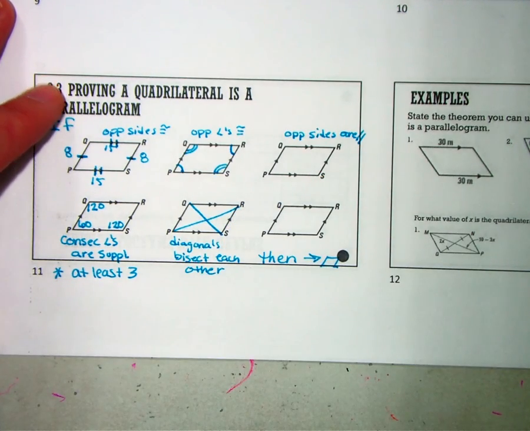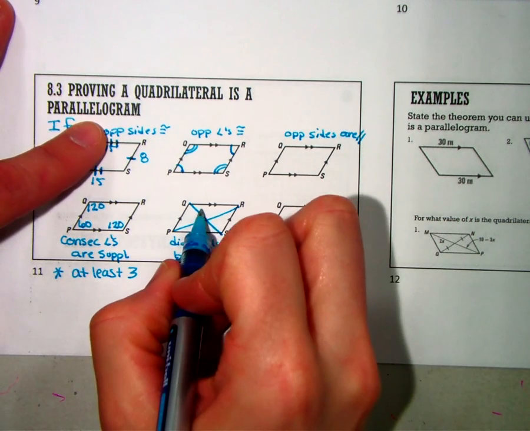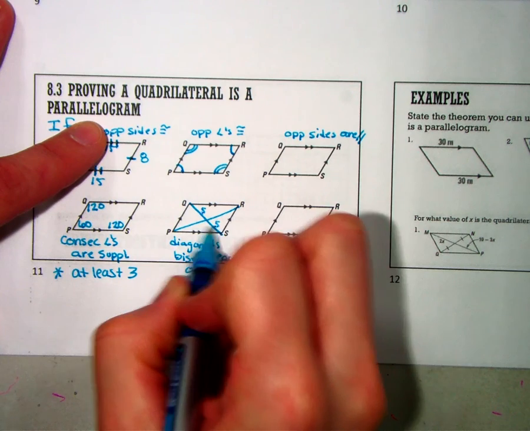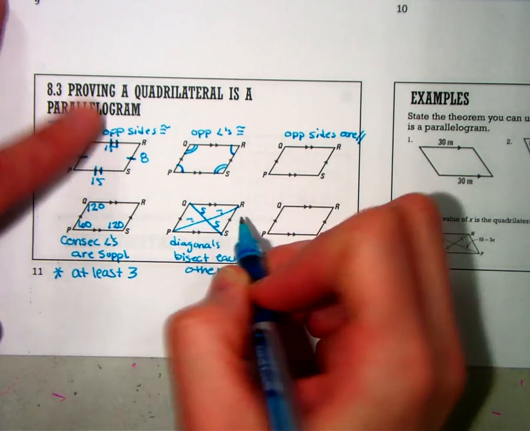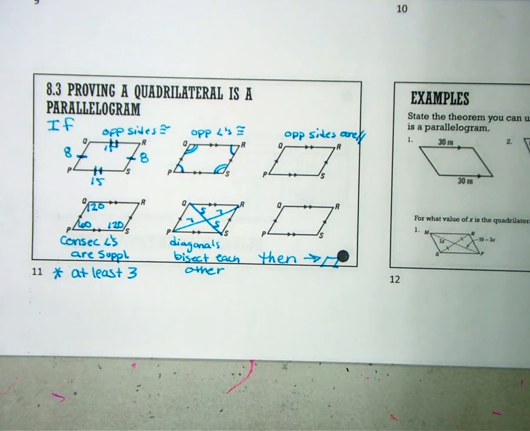And they can give you numbers. I don't like it when they give you numbers because the pictures are super hard to write numbers on. But if they give you this was 5, and this was 5, and this was 7, and this was 7, that's it. Diagonals are bisecting each other.